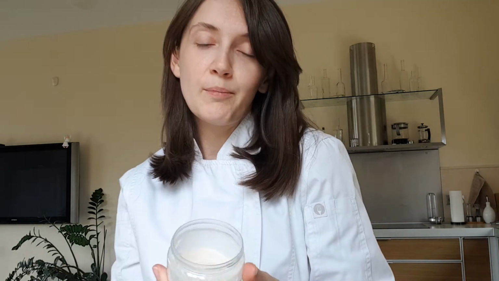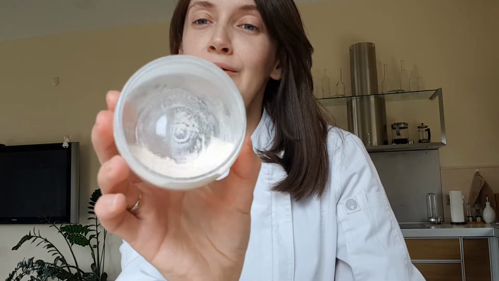There are various types of pectin. There is citrus pectin, apple pectin, yellow pectin, called pectin jaune, and there is pectin NH. I will be talking about pectin NH because it has more advantages than any other types of pectin in pastry. Pectin NH looks like powder, as you can see. It comes from citrus fruits.